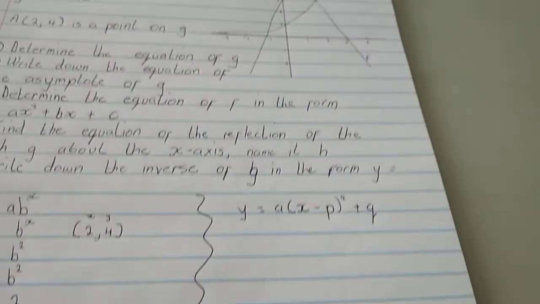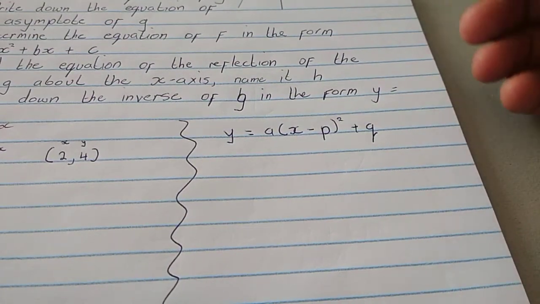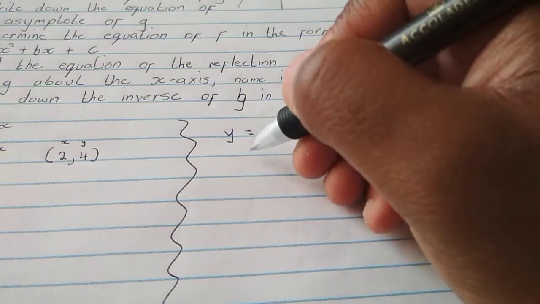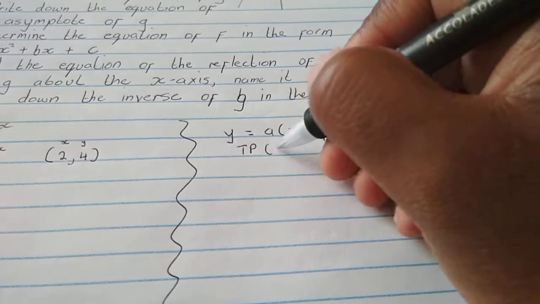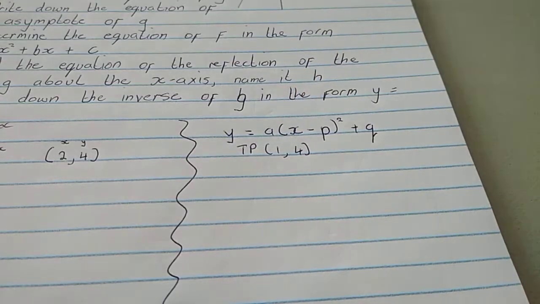1, 4, like that. Just coming back here, our turning point is 1, 4, right?